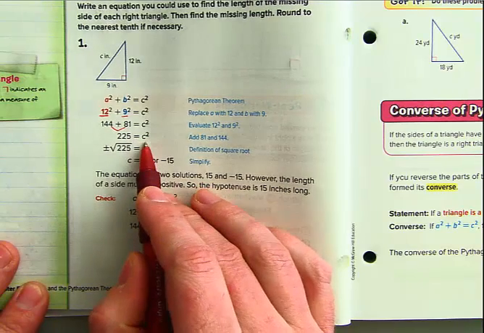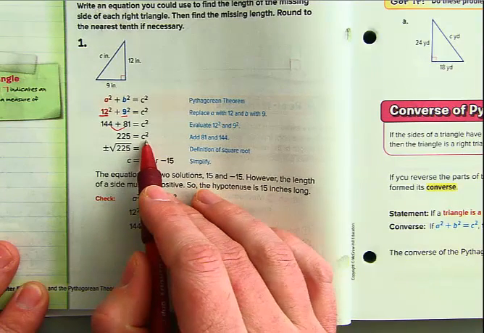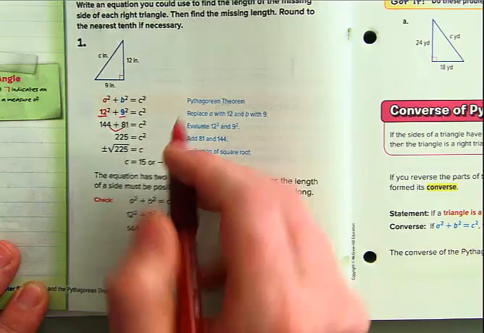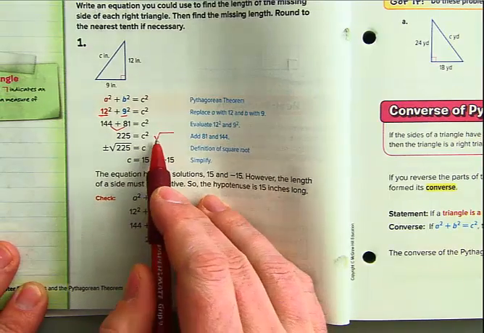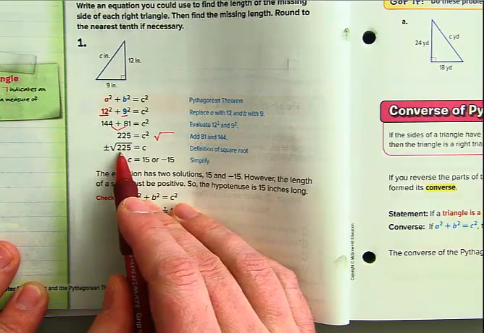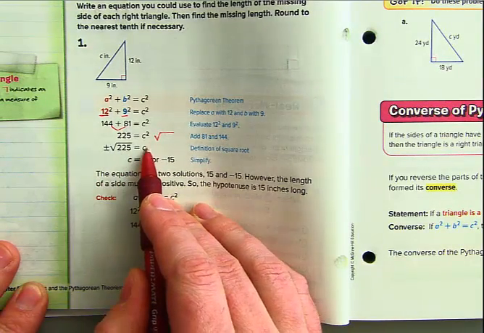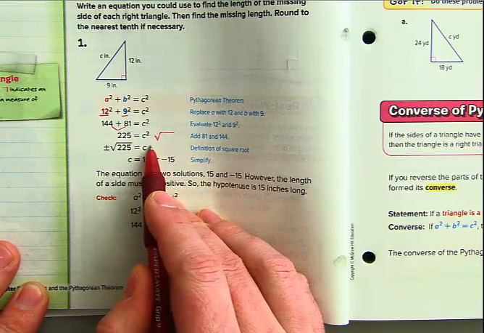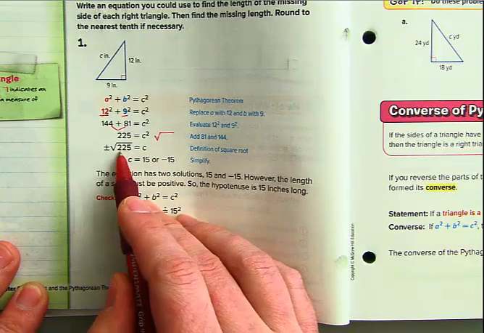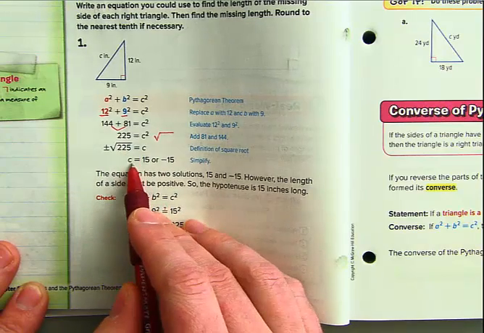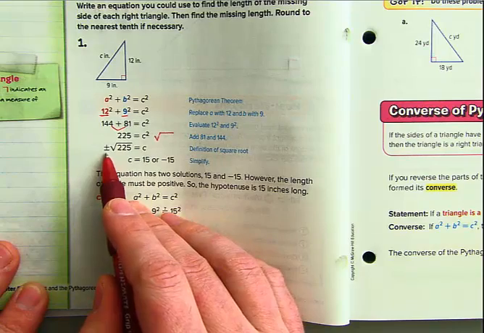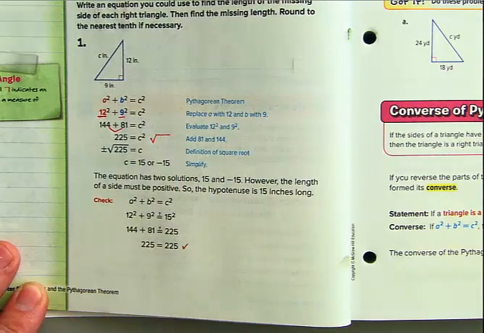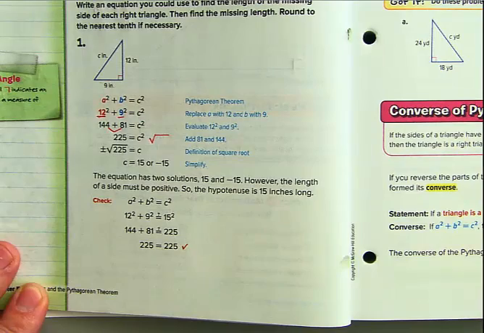Well, I want to find c, not just c squared. So how do you undo squaring a number? Well, you take a square root, which we've worked with before. So you take the square root of this number, and notice the square root got rid of the square. Okay, those cancel out. So I take the square root of 225, and I get c equals 15. Now, square roots are always a positive or negative, so it could also be negative 15. All right? So that's kind of how the Pythagorean theorem works there.